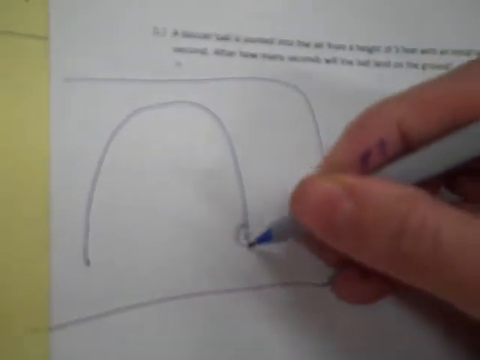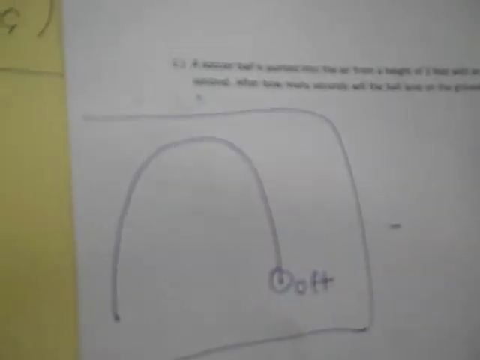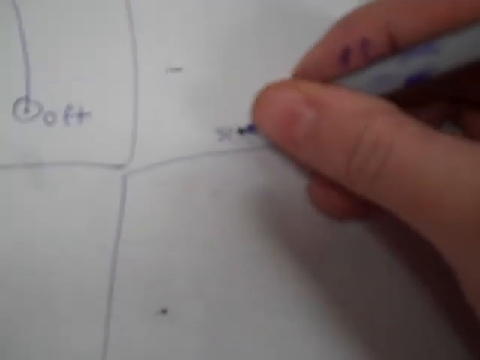Okay, next problem. A soccer ball is punted into the air from a height of 3 feet with an initial velocity of 70 feet per second. How many seconds will the ball land on the ground? So seconds. And my units are seconds, defined by x, and feet, defined by y. Okay? Feet per second is 70. Okay, what goes up must come down, but it lands on the ground, so 0 feet. So big, huge box. So gravity.